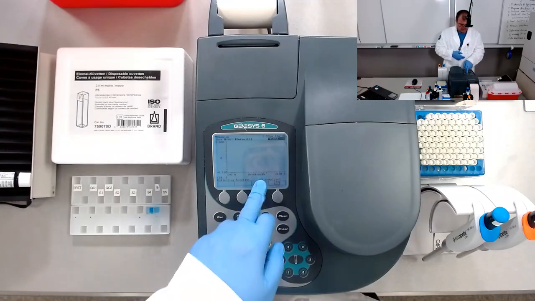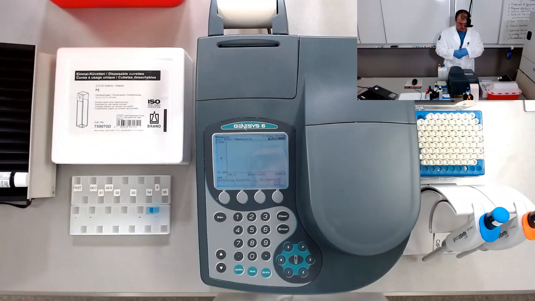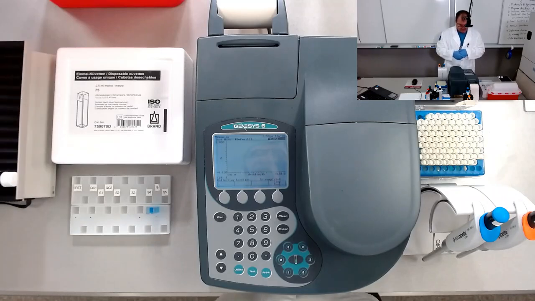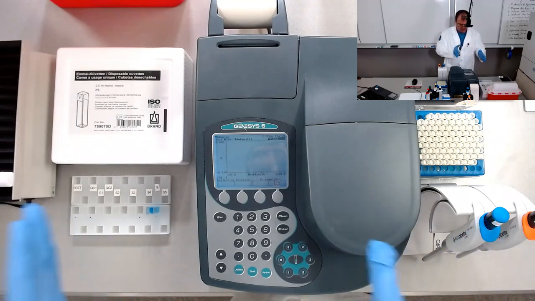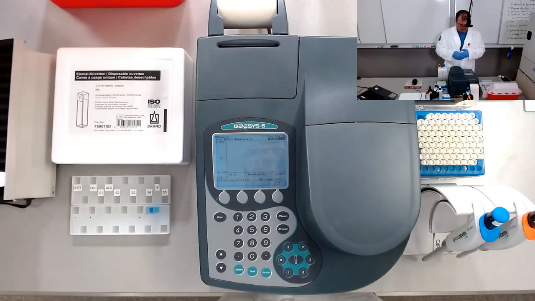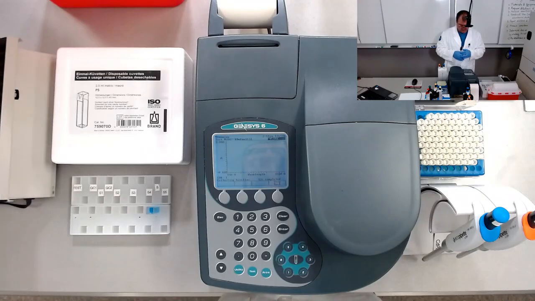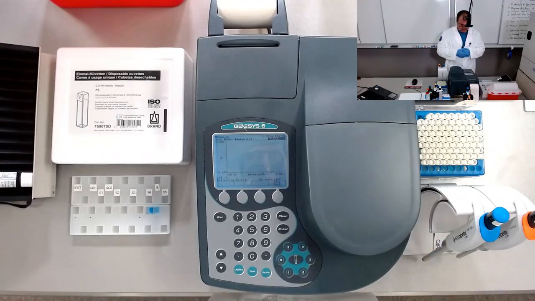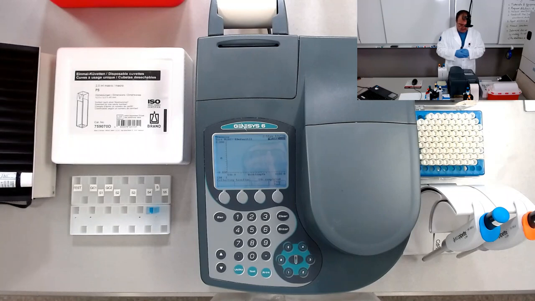It shows us the percentage of completed work, 2, 4 percent, and it goes this way until it collects the whole baseline between 190 and 1100 nanometers with a 5 nanometer step. So absorbance is measured at every 5 nanometers.